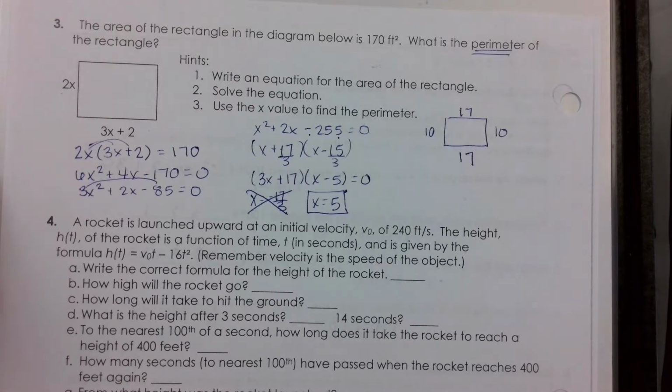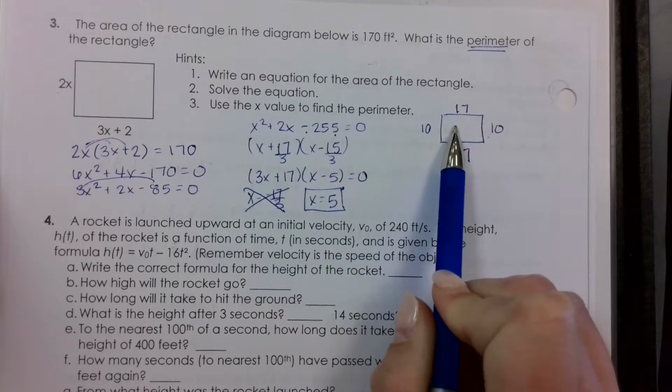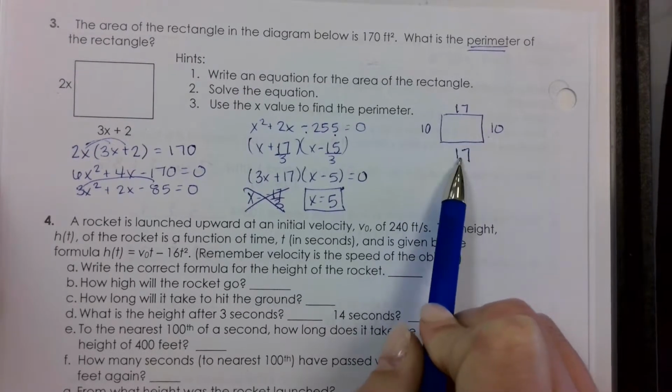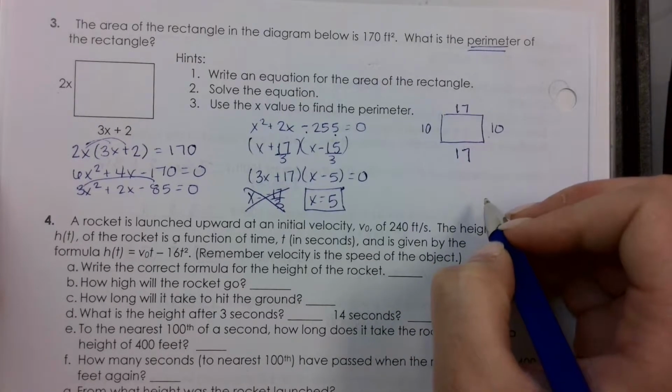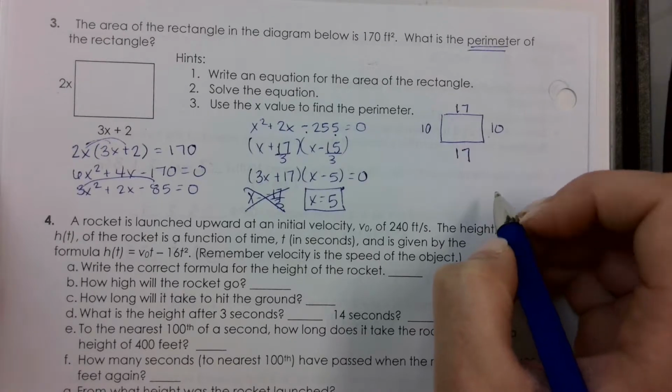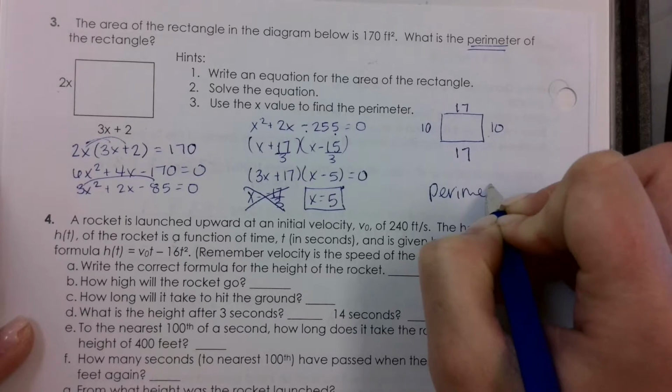Then your perimeter, how are we going to find that? All your sides. So 10 plus 10 gives you 20, plus 17. 37 plus 17 more. 54. Yeah? Is that all right? Okay, so we'll say perimeter, P-E-R-I-M-E-T-E-R.